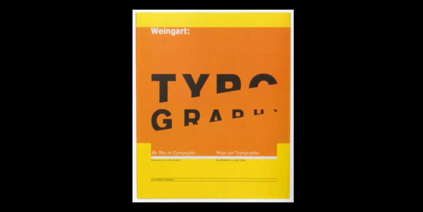Here's an example of analogous colors being used for Wolfgang Weingart's book about typography. So it's staying within the same range on the color wheel by giving us an orange hue and then a yellowish hue as well.